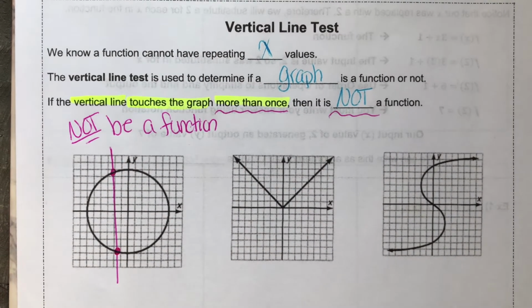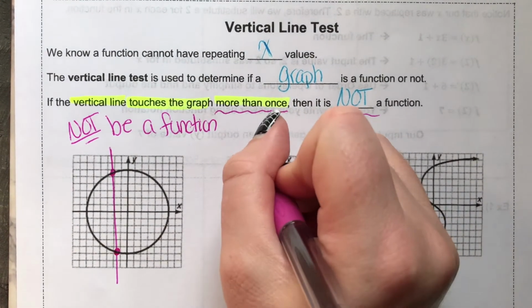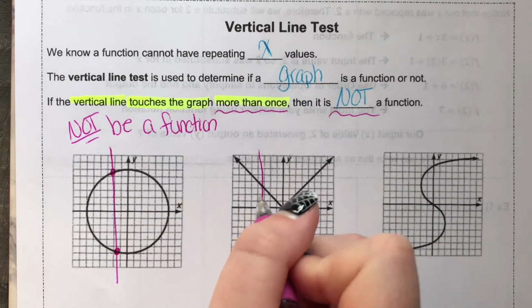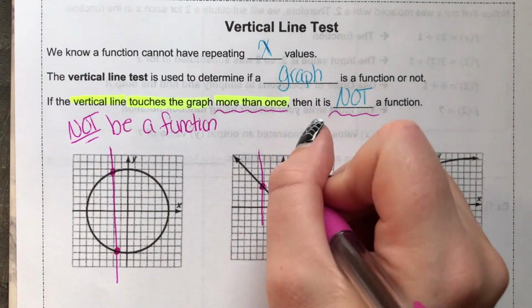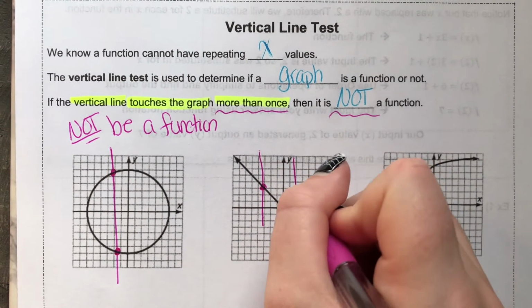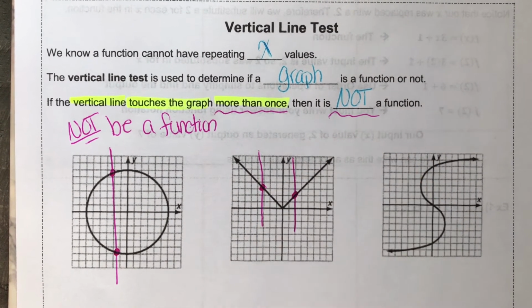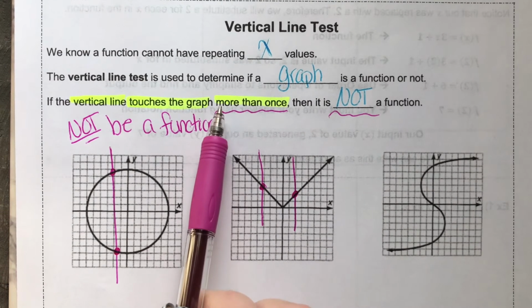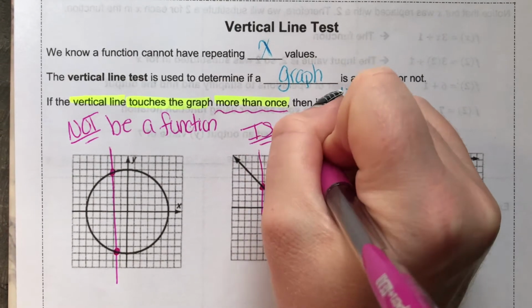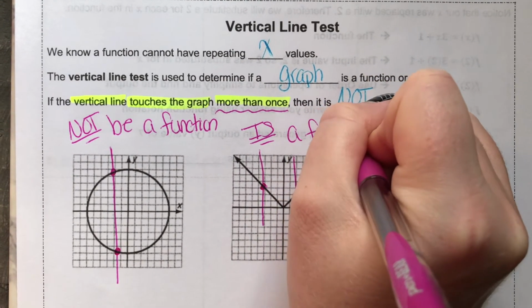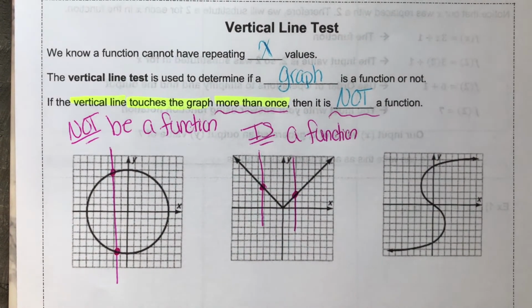All right, let's look at number 2. I'm going to draw a vertical line. I can see I'm only hitting the graph one time. All right, I'm going to draw another line just to check. Maybe like right here. Again, I'm only hitting the graph one time. Since I am not hitting it more than once, this is a function. This is a function.